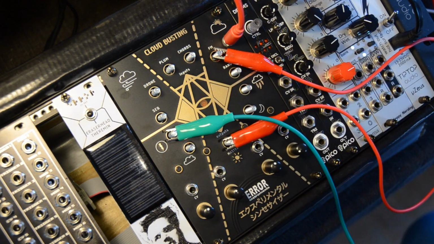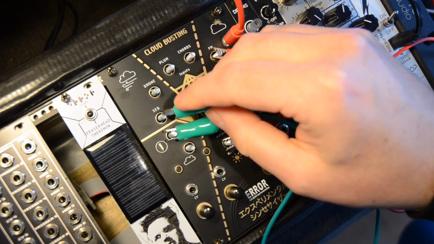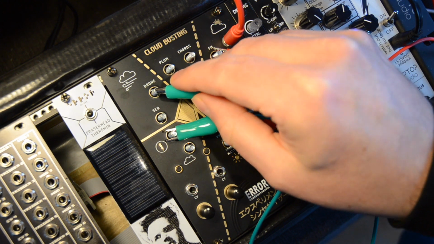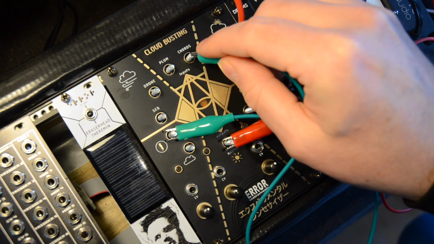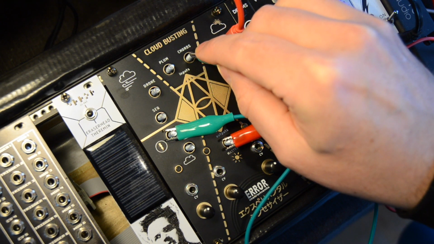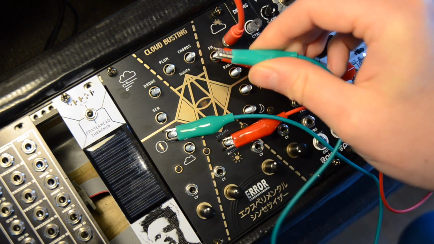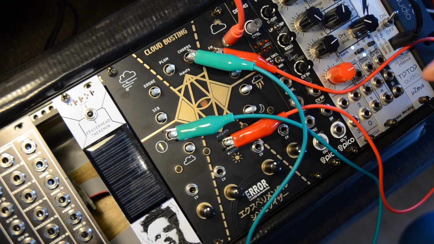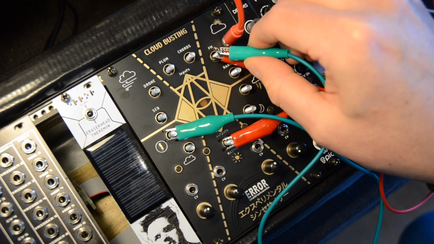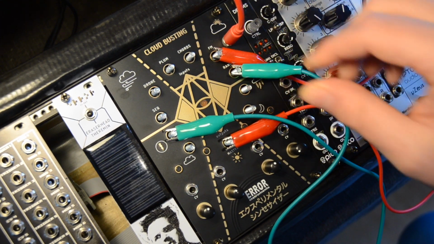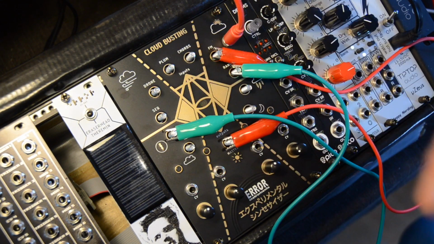The lightning bolt gives us some different settings of the parameters. And randomizes between these settings.